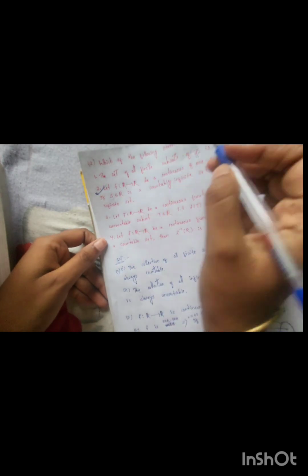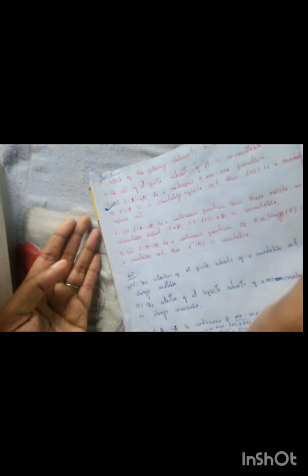This is a Part B question. In Part B, only one answer is correct. So we have seen that 2 is correct. If you are sure you have proved it, then no need to go to the third and fourth options, because in Part B only one option is correct. So don't check the third and fourth options, save the time and go to the next question. But here I will read and show you these two options.